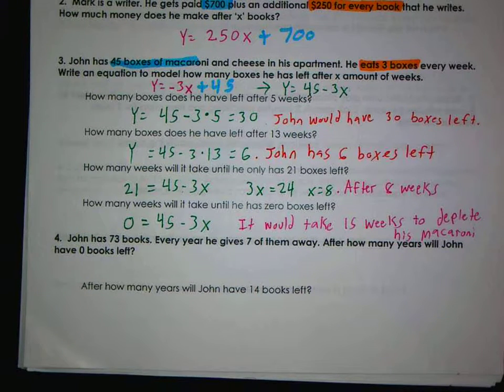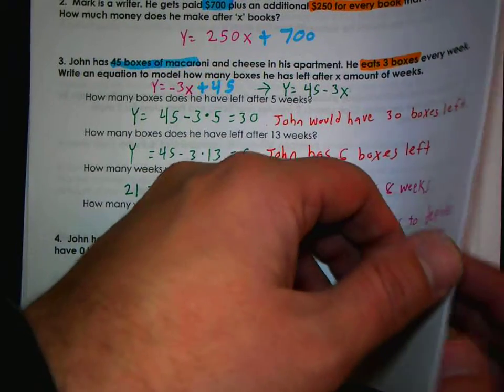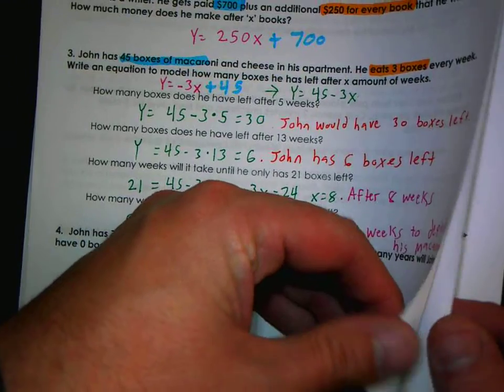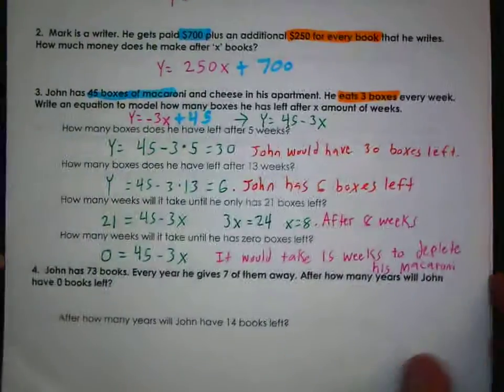John has 73 books. Every year he gives 7 of them away. After how many years will he have 0 books left? And then it says, after how many years will John have 14 books left? And I believe that's the end of the problem. Just let me double check. Yes.